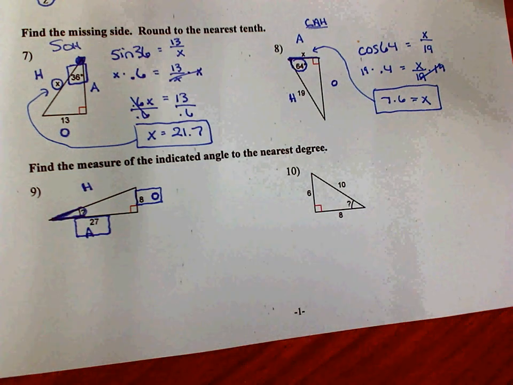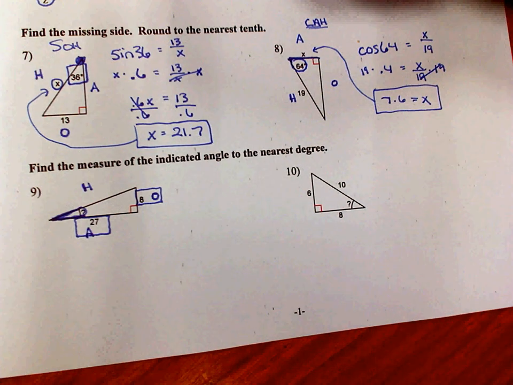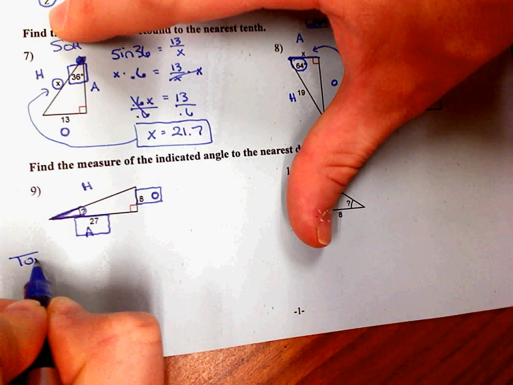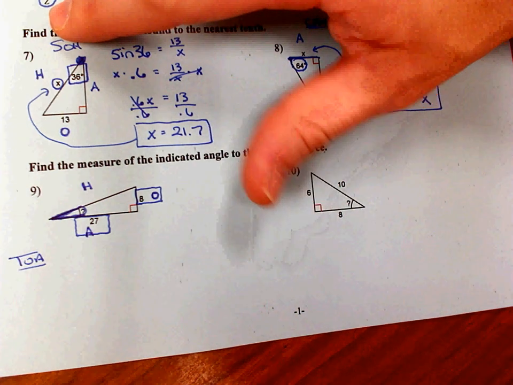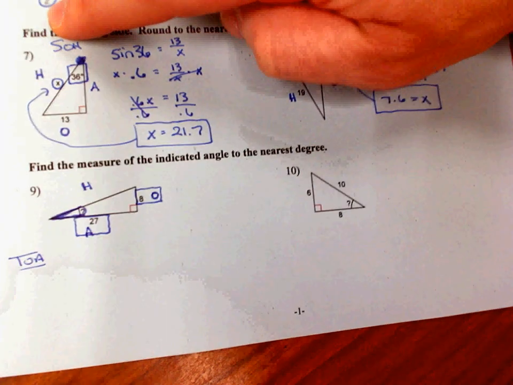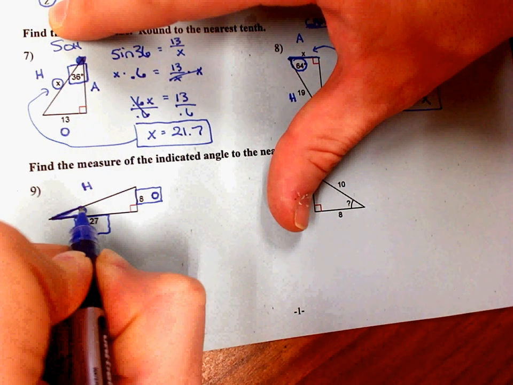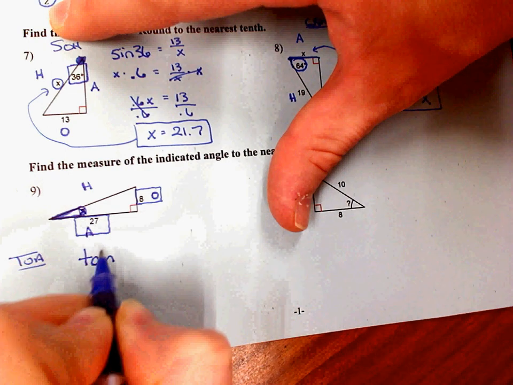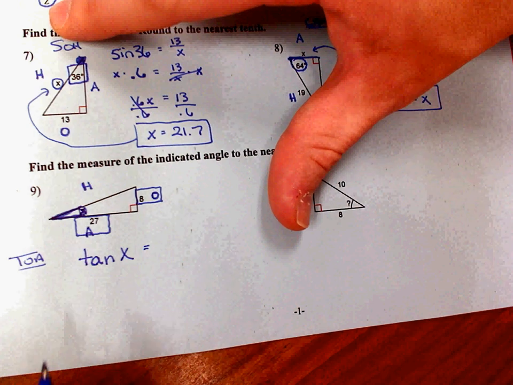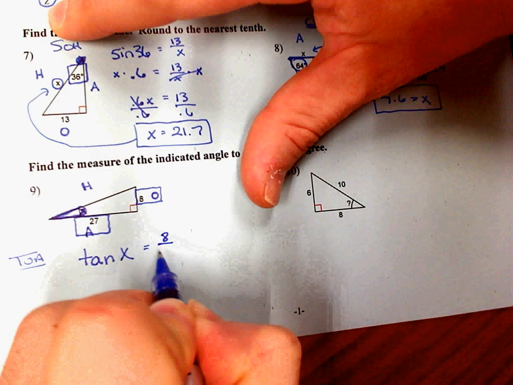Well, I know that every pair of sides has a corresponding ratio that I could then use to maybe try to figure out that angle because of SOHCAHTOA. So here I am with OA, that would be TOA. So I know that the ratio that is going to find this pair of sides for me is tangent. So I'm going to try to work backward here. I don't know the angle. So if I call that question mark an x, I could say the tangent of x, meaning that angle here, the tangent of x is identified as the ratio of opposite over adjacent. So 8 over 27.